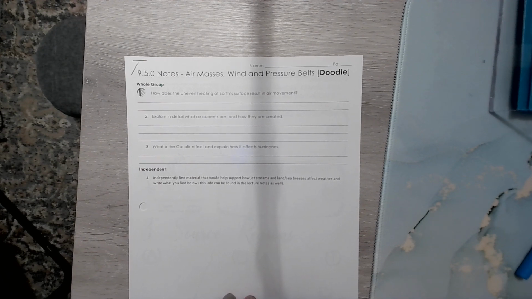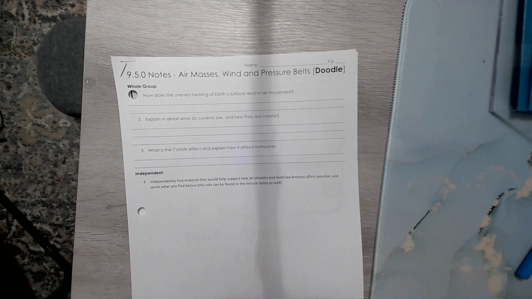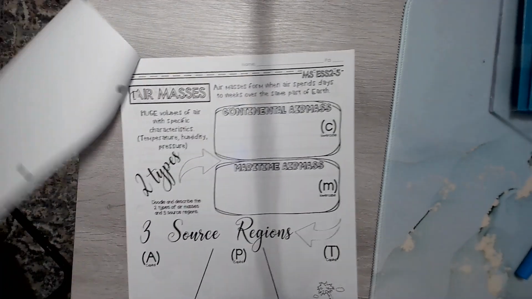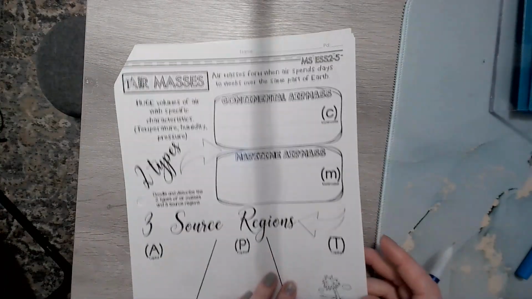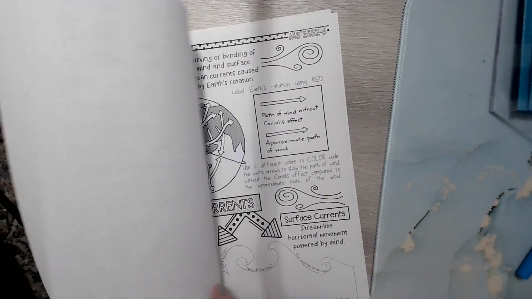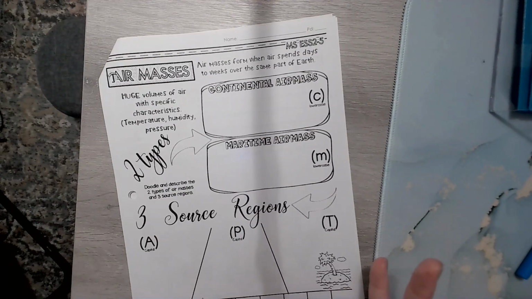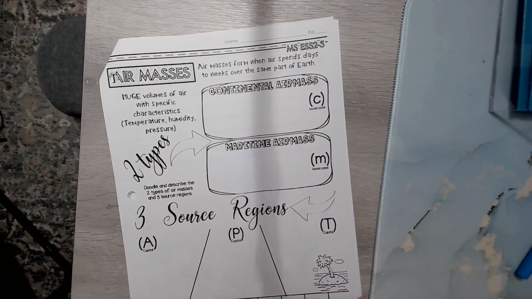Good morning, 8th graders. So this is your air masses, wind and pressure belt doodle notes. This is probably the most pages you'll have to do, and by most I mean 3. Not a huge deal. So let's remember some of the expectations.